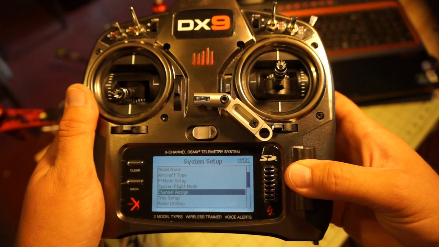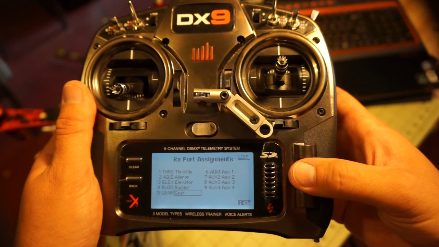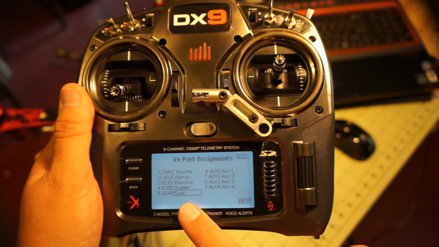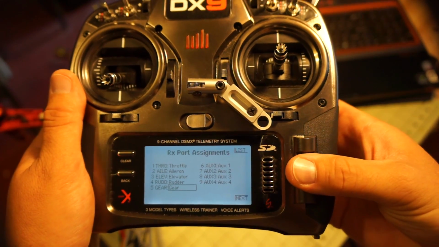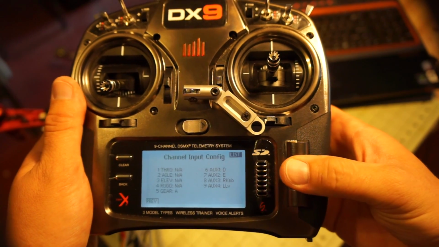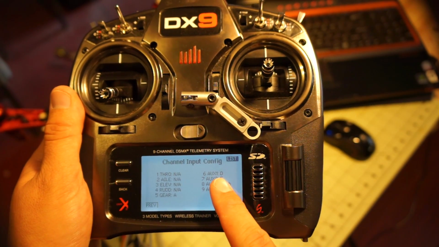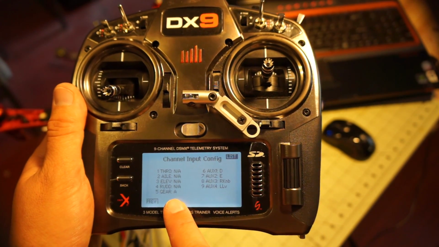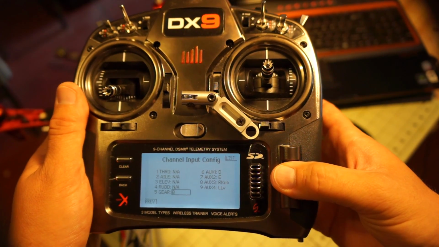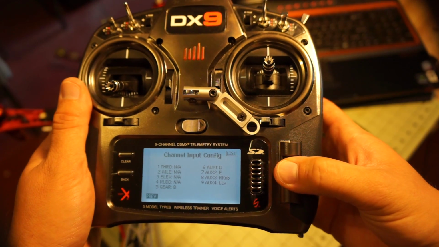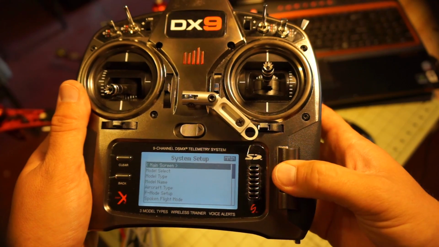And then we're going to go to channel assign and make sure that our channel 5, the gear, is plugged into our channel U on the Naza V2. When we go to our next screen, channel input config, we need to change this gear channel to switch B. Go back to list, and we can scroll back up to the top.